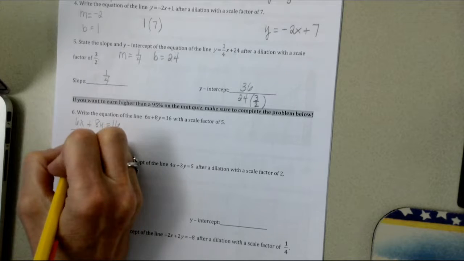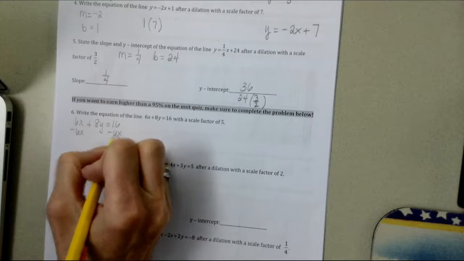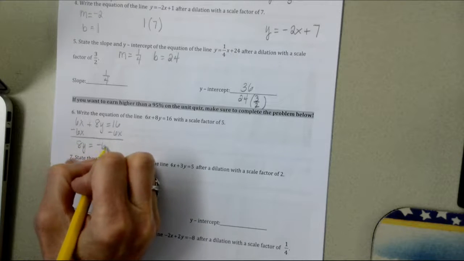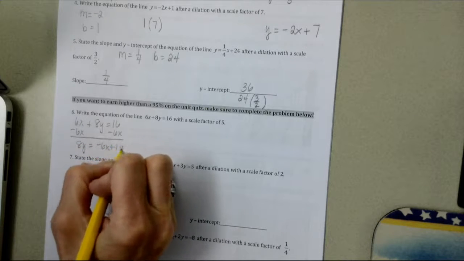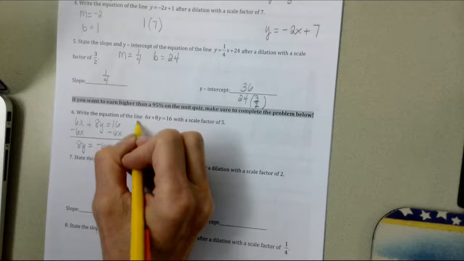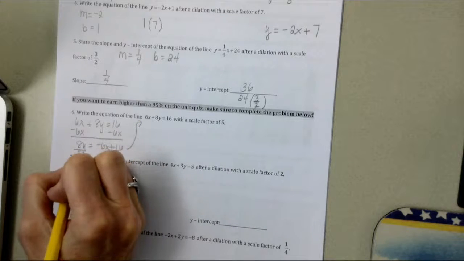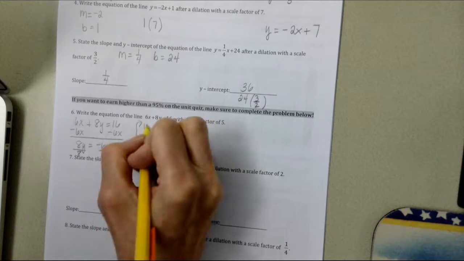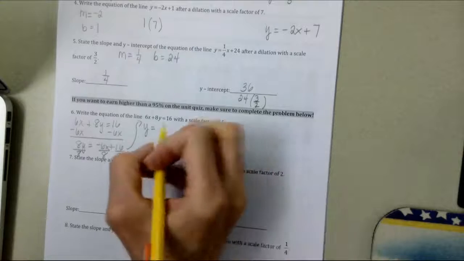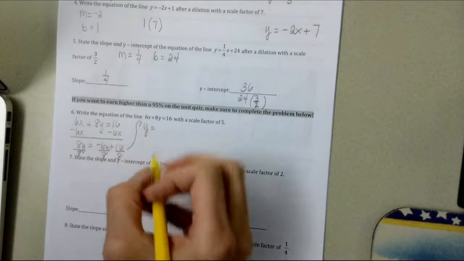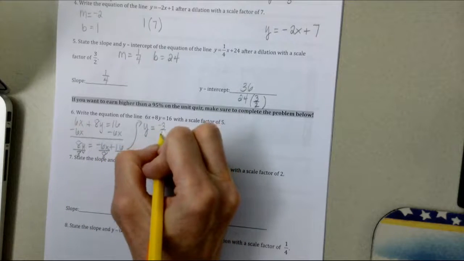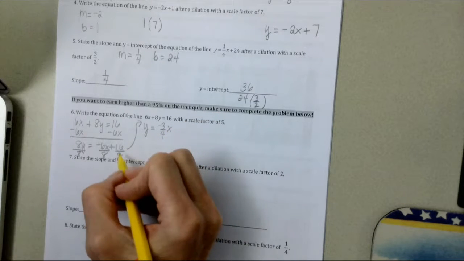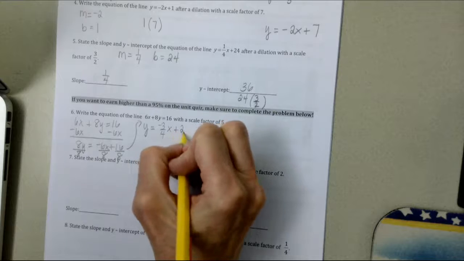So we're going to subtract 6x from both sides. We get 8y equals negative 6x plus 16. And then what's going to happen is we're going to divide everything by 8. So we end up with y equals negative 6/8, which is the same thing as negative 3/4. You could leave it as negative 6/8. 16 divided by 8 is 2.